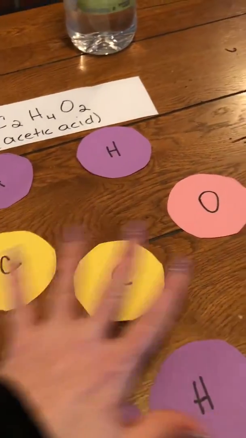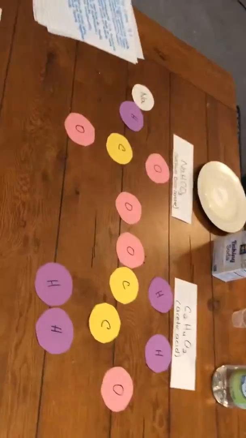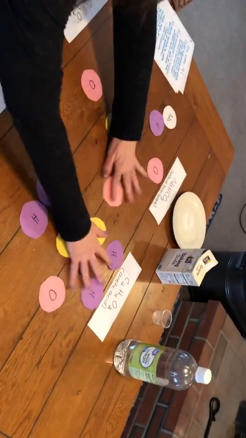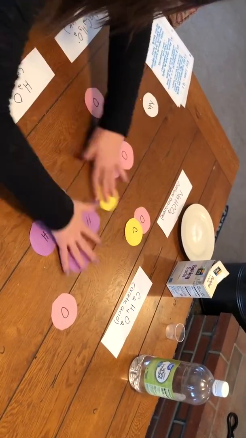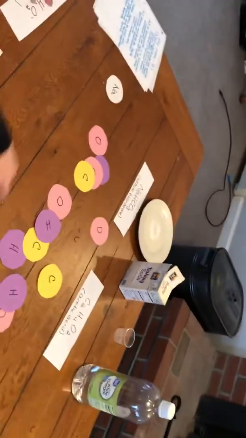The atoms come apart, and they're going to mix around and come back together as new substances. They break apart, move around, mix themselves up, rearrange, and now we're going to get 3 new products.